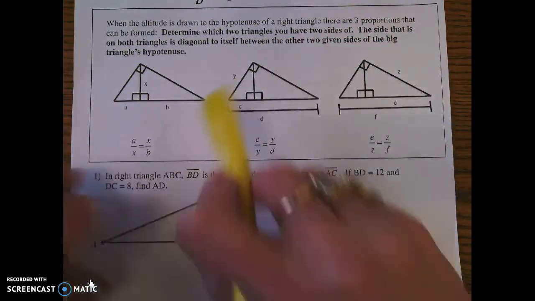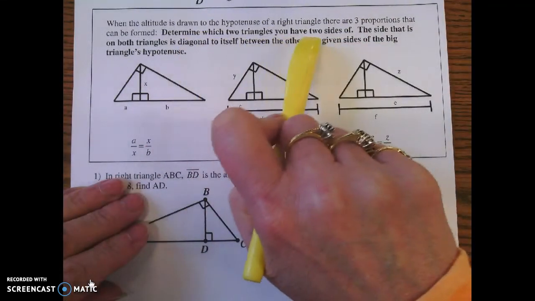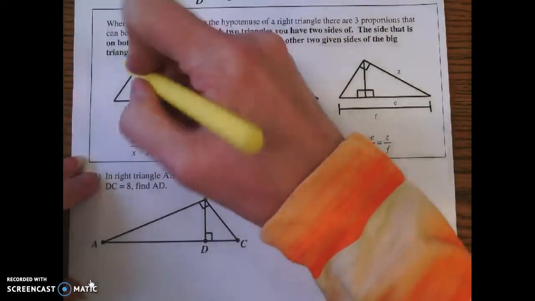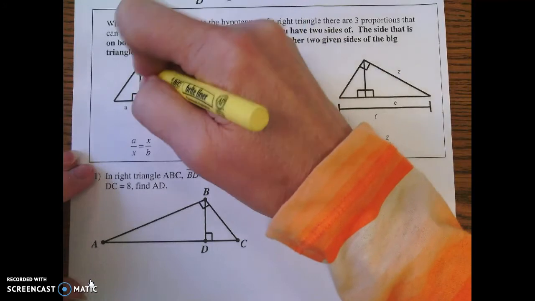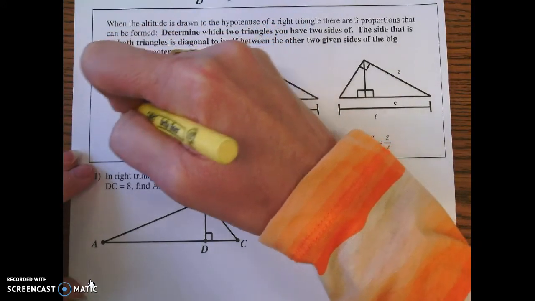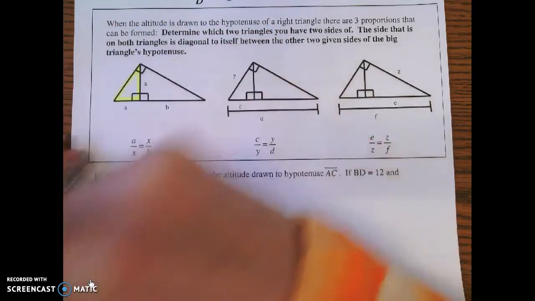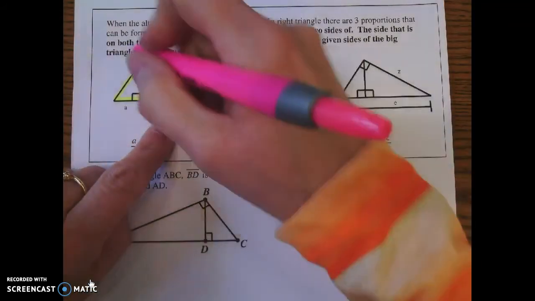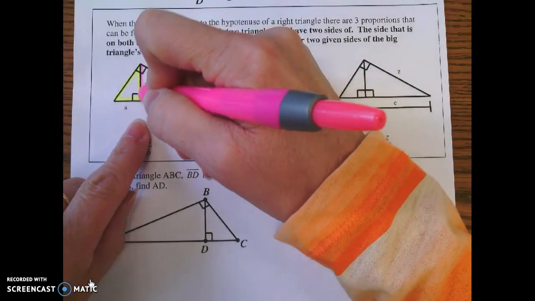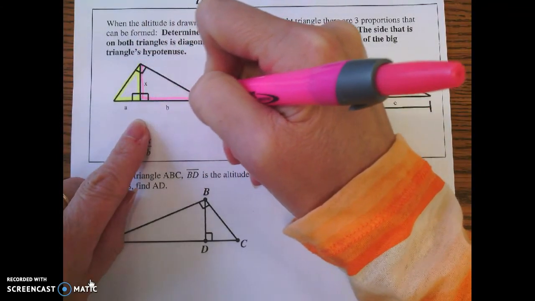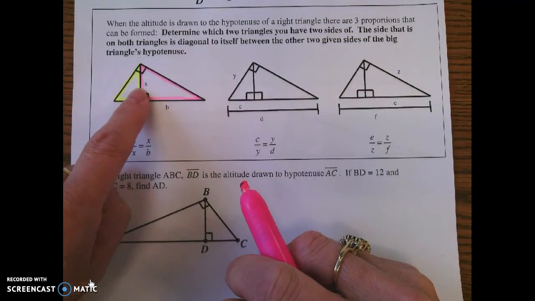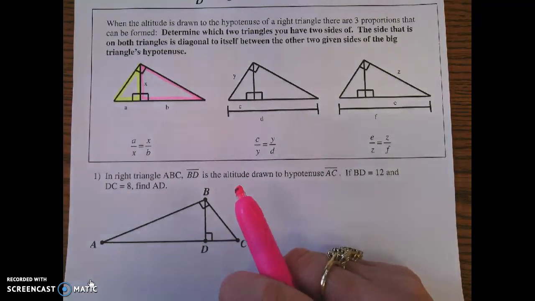So, first you have to figure out which two triangles you have two sides of. Well, I'm noticing X and A are both on the triangle on the left. So if I highlight that triangle, X and A are on that triangle. Now I'm also noticing X and B are on the triangle that's on the right. So I'm going to highlight that triangle. Do you notice there's double highlighting right here? There's yellow and pink. X is the side of both triangles.